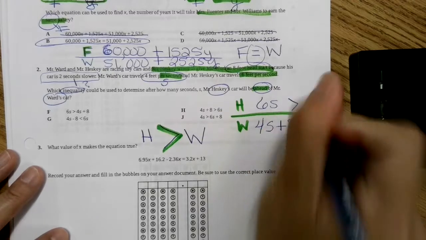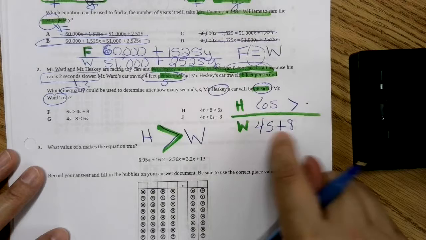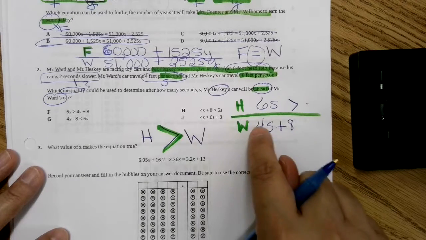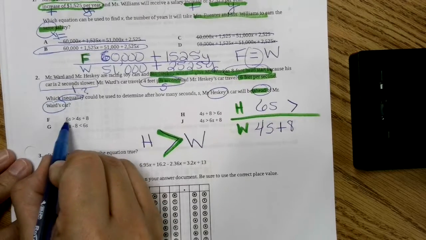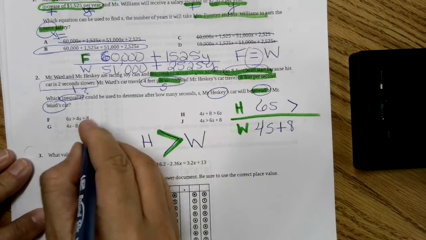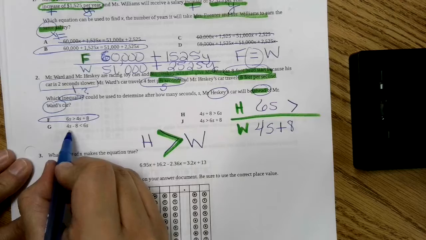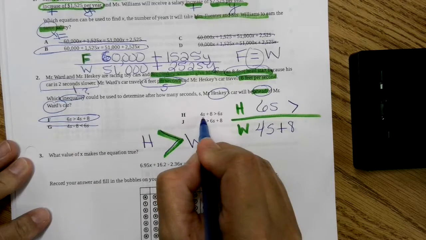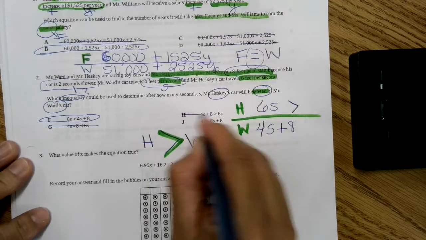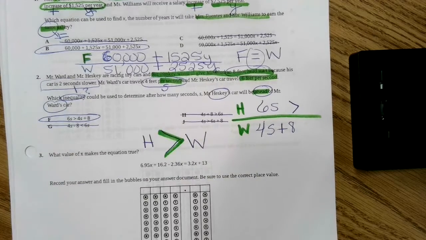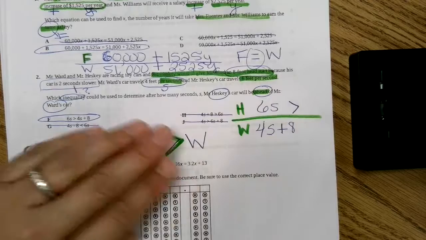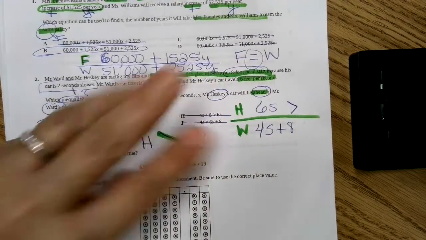So then it needs to look like this. The 6s needs to be greater than the 4s plus 8, or 4s plus 8 is less than 6s. So let's go see 6s greater than 4s plus 8. There it is. Let's just make sure. This has subtraction. No. 4s plus 8 is greater than, no, that's backwards. 4s, no, that's not even right. So it's this one. Okay, so it's about writing the expression and then identifying the relationship and putting it all together.